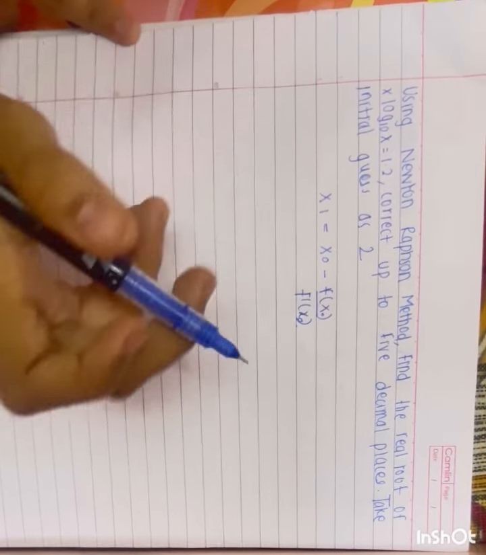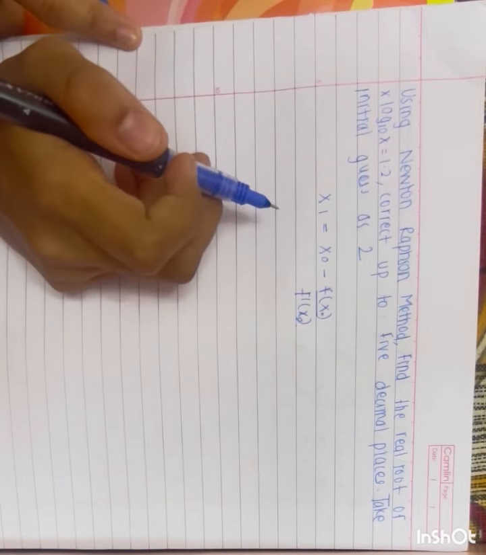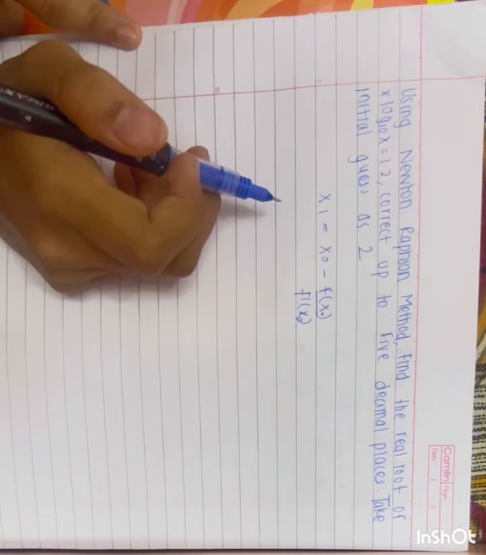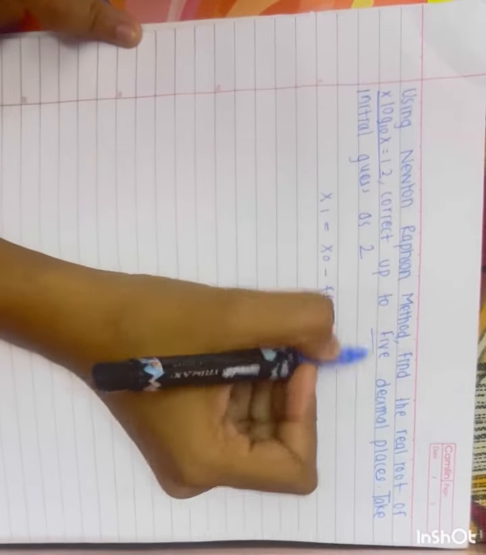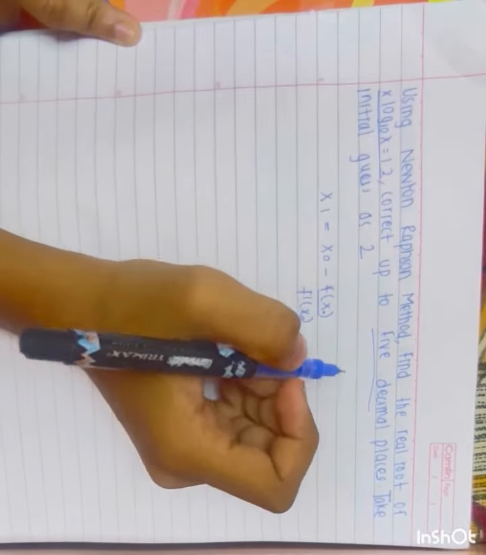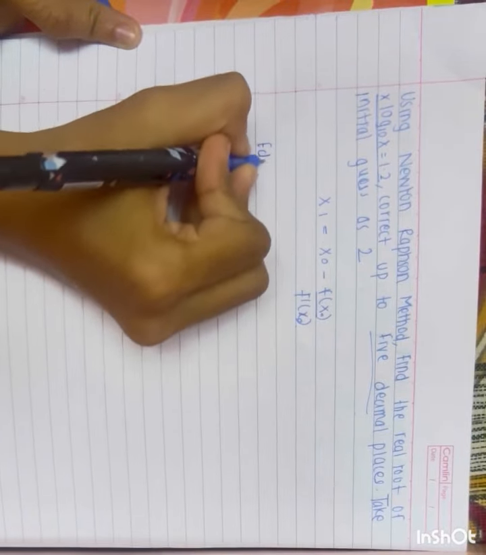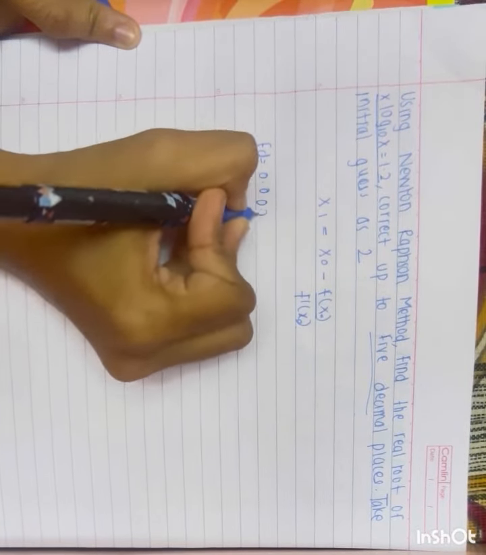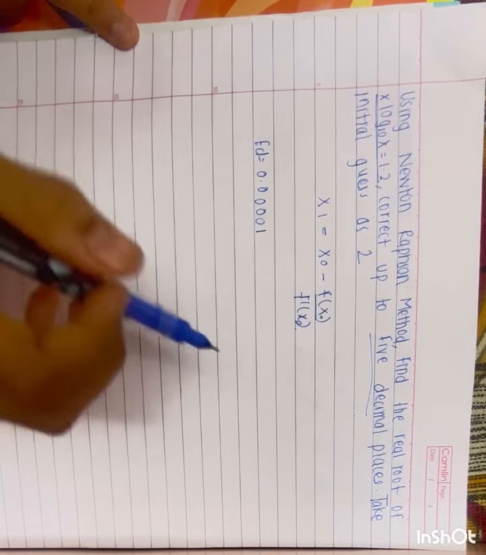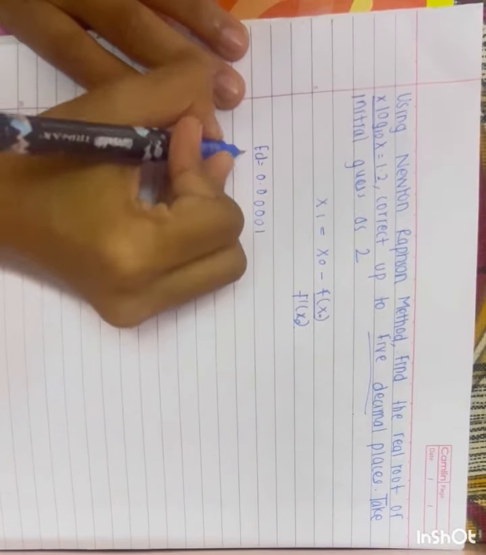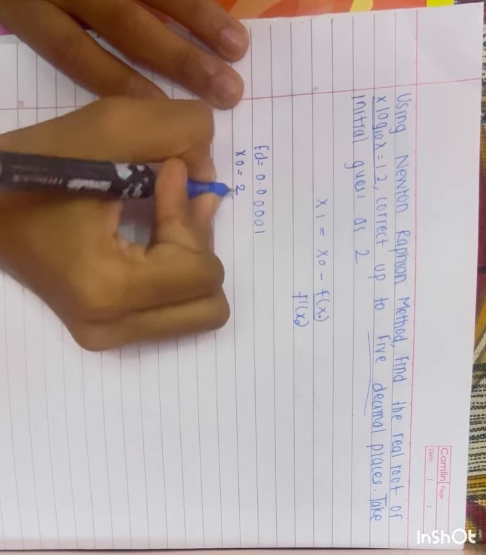Next we are going to see the Newton-Raphson method. For the Newton-Raphson method, we have to find the real root of this, correct up to 5 decimal places. So they have given us the accuracy, epsilon equals 0.00001. I won't be solving till the end, I will just be explaining how to do it. They have given the initial guess x is equal to 2.